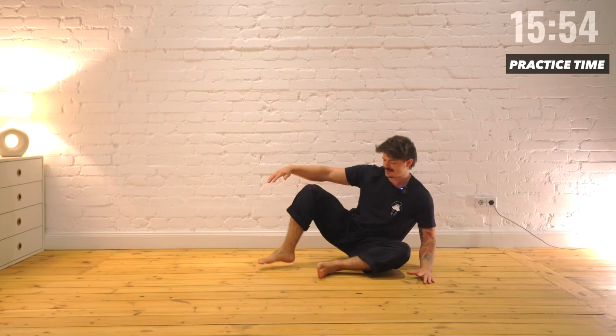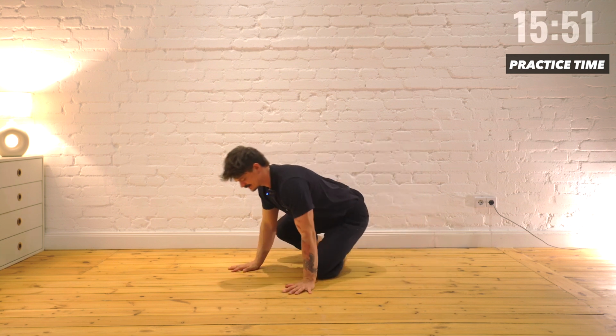You can always also simply stop the video and continue a little bit longer with the task at hand if you feel like you want to practice more or it simply feels very good. But we continue into the next part, which is basically sitting on top of your shins.